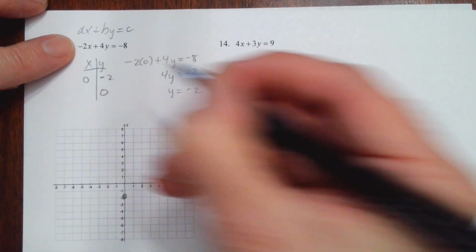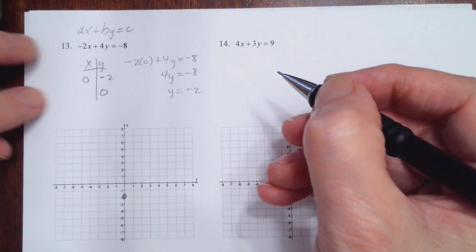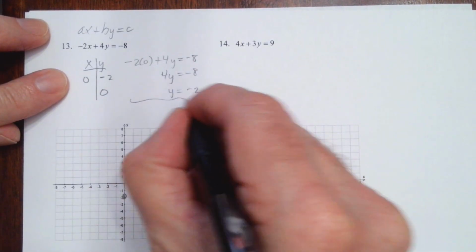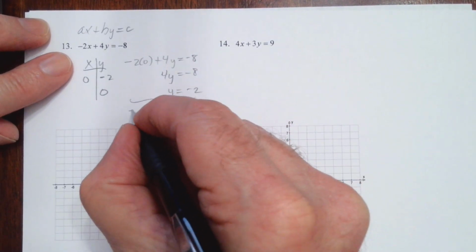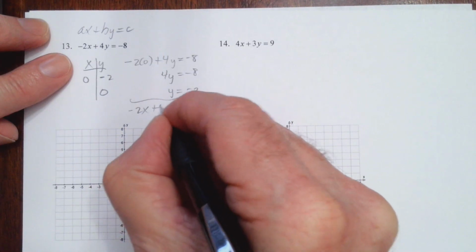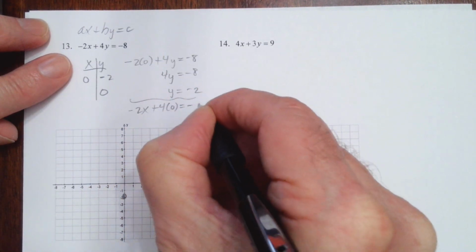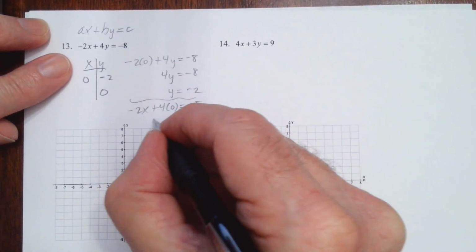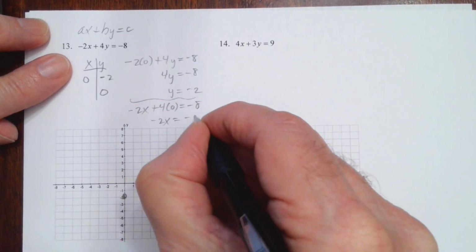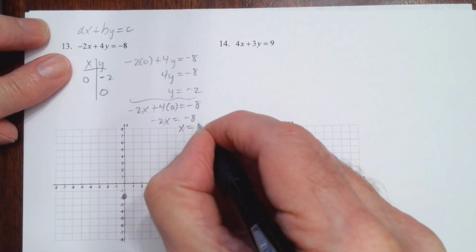If I let y be 0, I'll find my x-intercept, and we'll have -2x plus 4 times 0 is -8. And we get -2x equals -8. So x is 4.